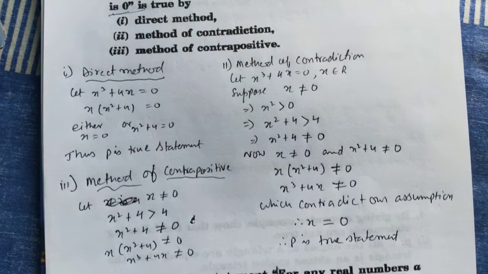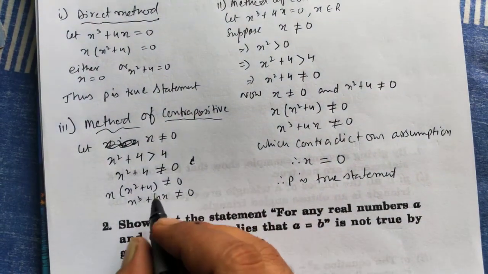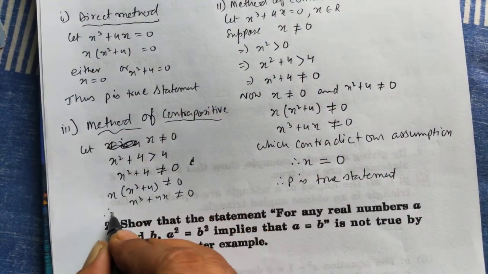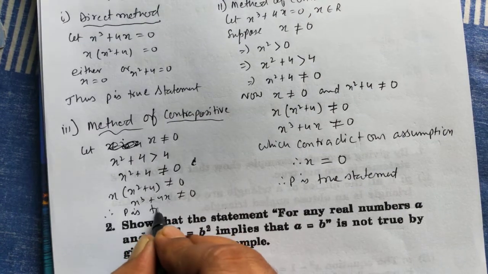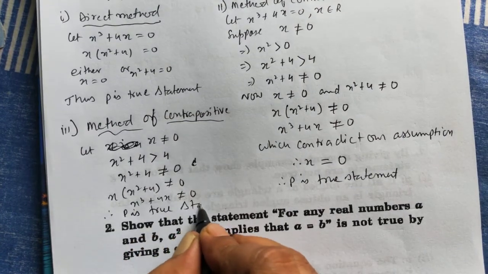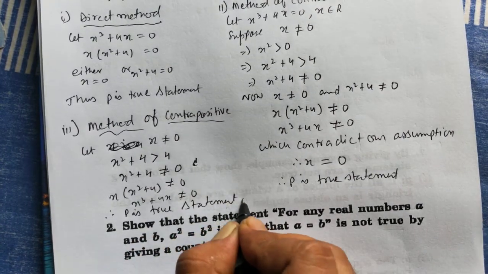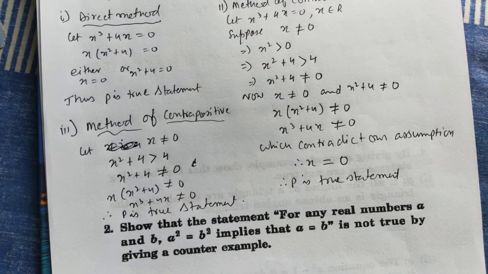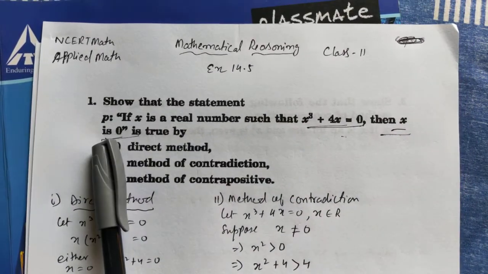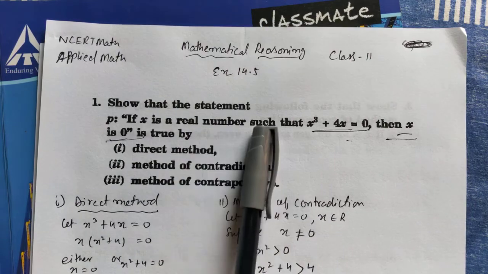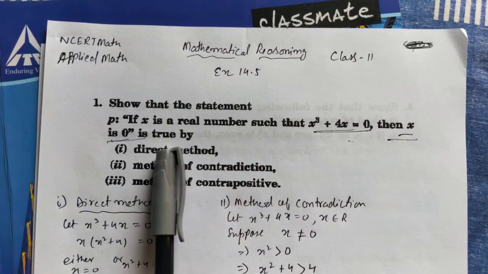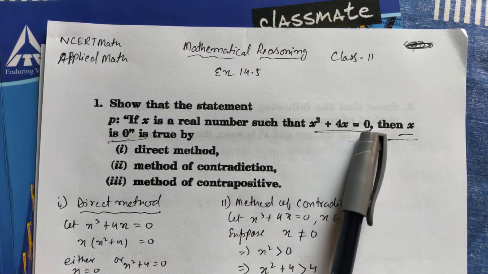That means method of contrapositive. We can say that thus P is true statement. If x is not equal to 0, we're getting that this is also not equal to 0.